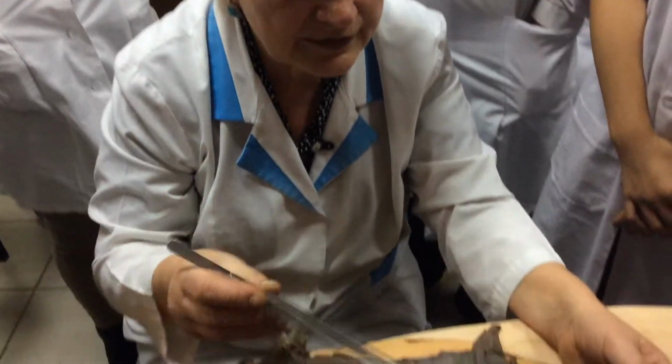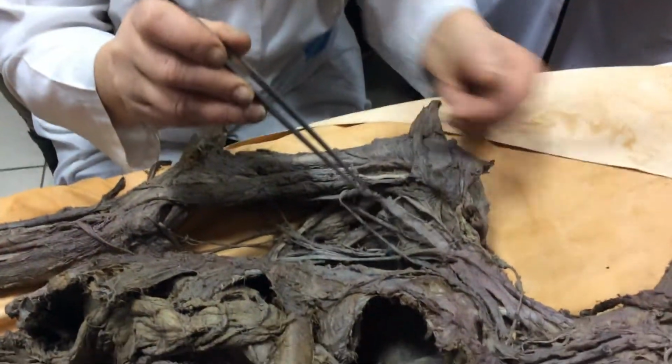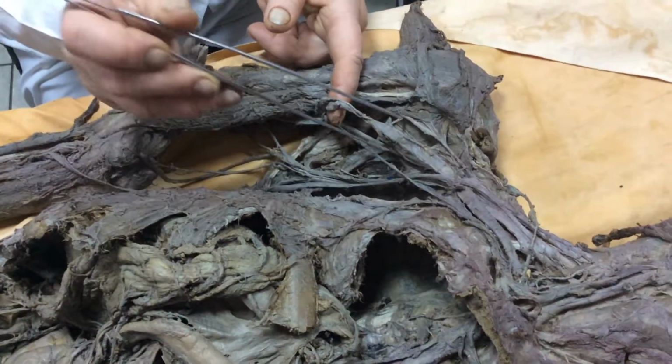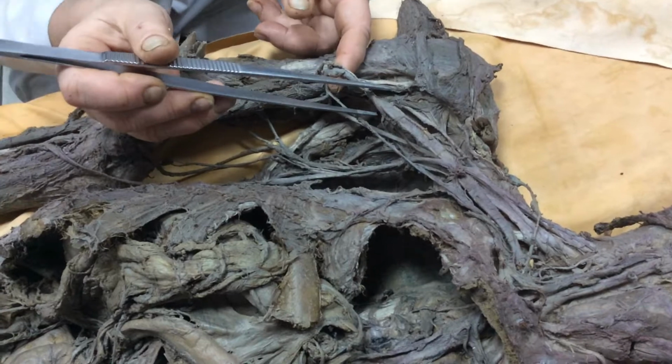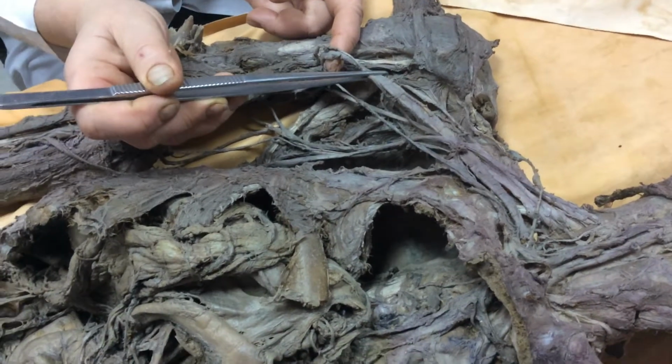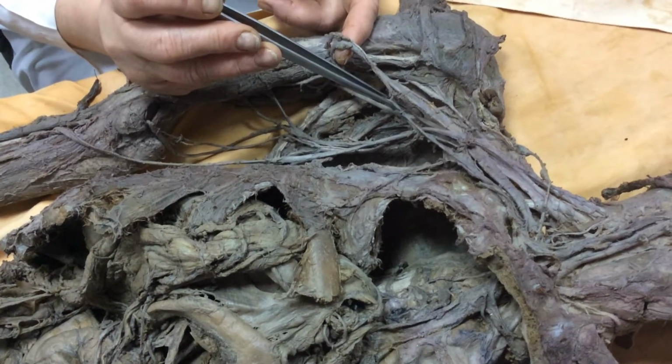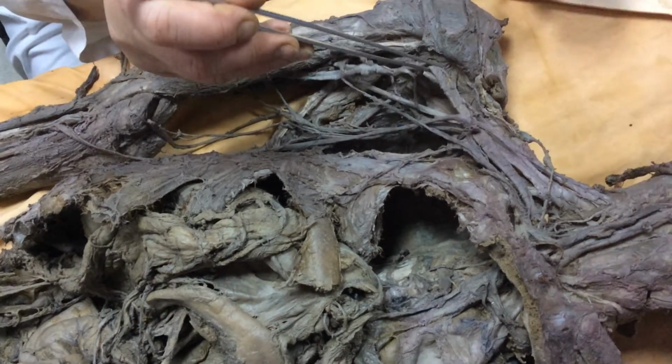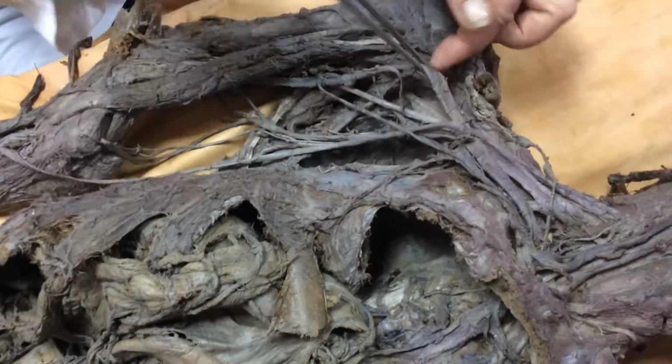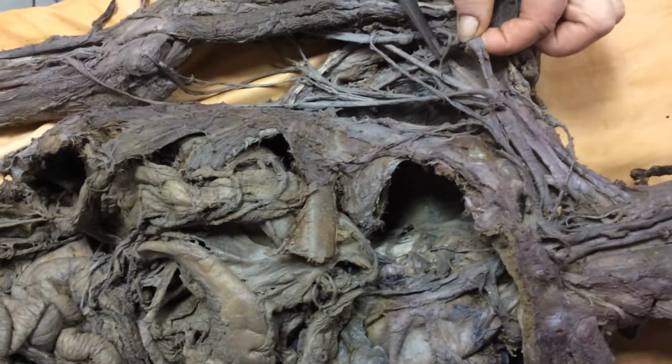And listen to me, we cannot do ligation of the brachial artery, we cannot do ligation of the axillary artery below the subscapular artery. We can do it only above, above the beginning of the subscapular artery.